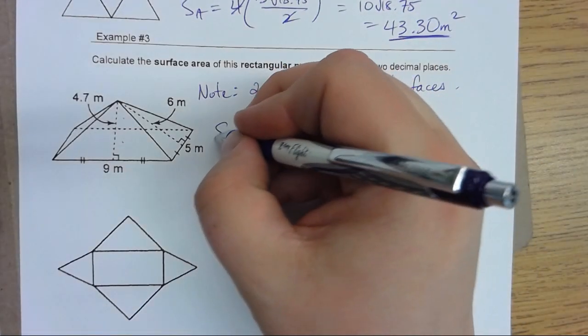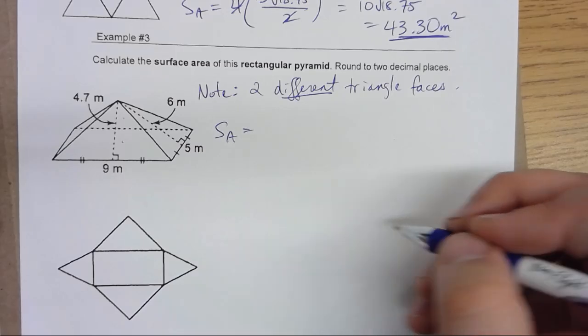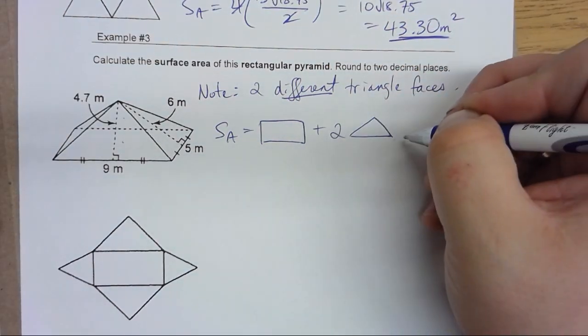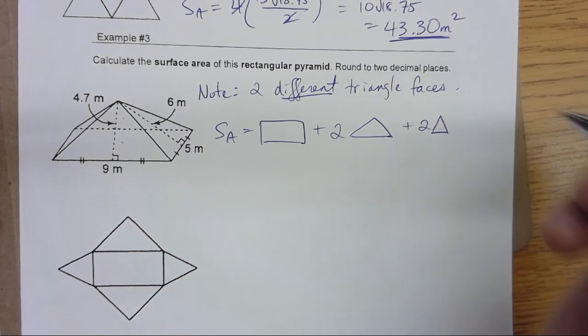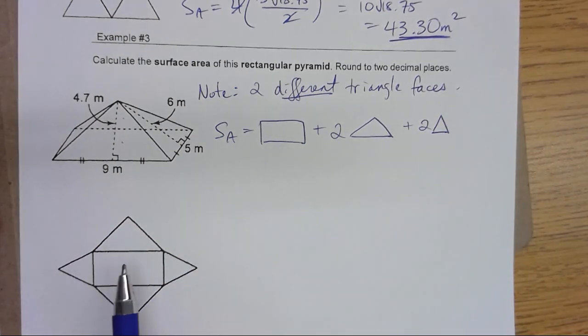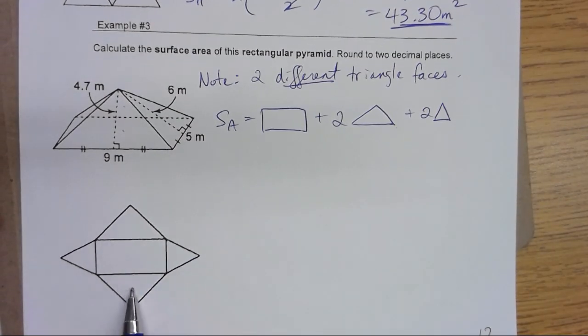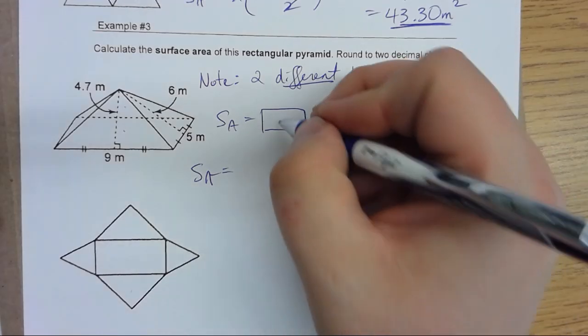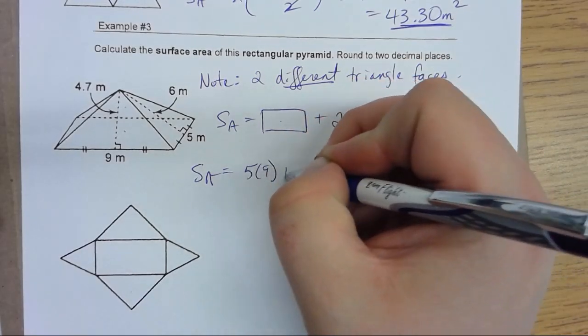So I kind of make myself a schematic. The surface area is the big rectangle it's sitting on plus 2 wider triangles and 2 skinnier triangles. You can kind of see it down here in the net. Bigger triangles, littler triangles, and a rectangle. So my surface area is the rectangle, 5 times 9.